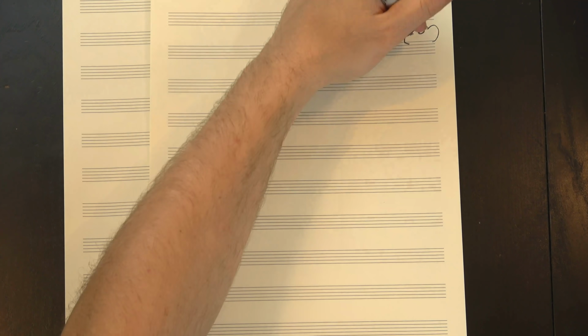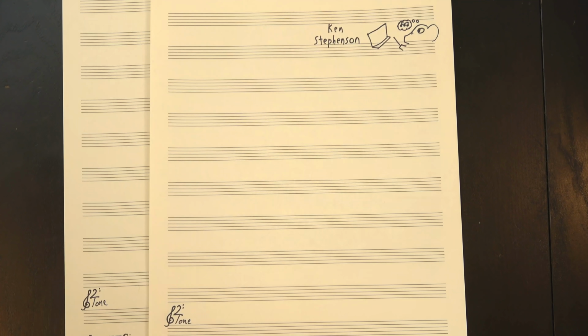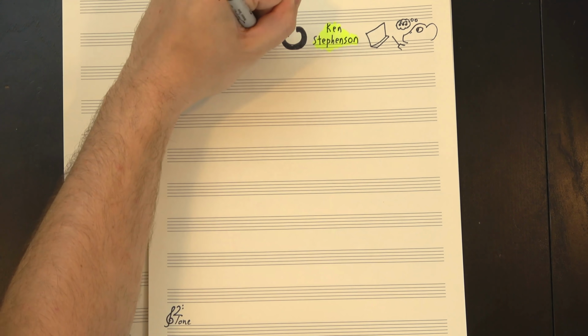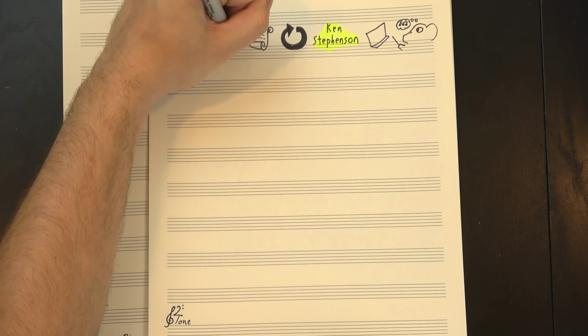Fortunately, some theorists have also taken a crack at defining choruses. Dr. Ken Stevenson defines it as a musical section that recurs numerous times with a fixed text of several lines, which gives us a bit more information.